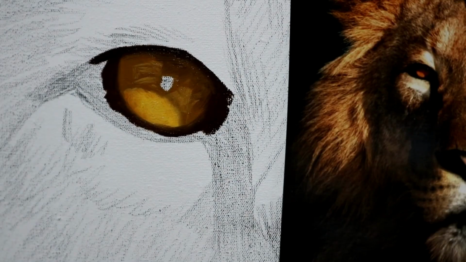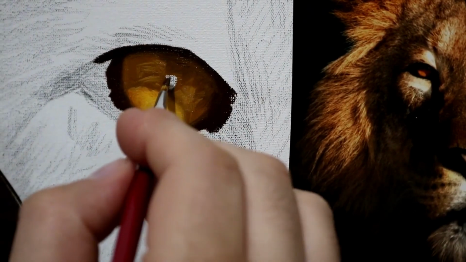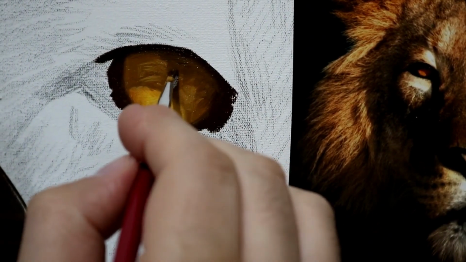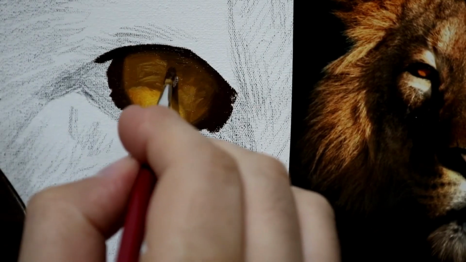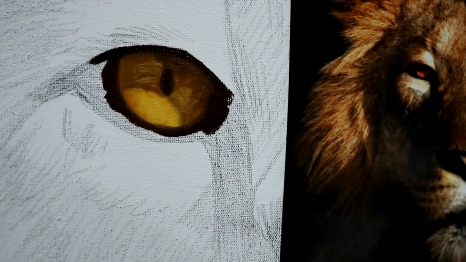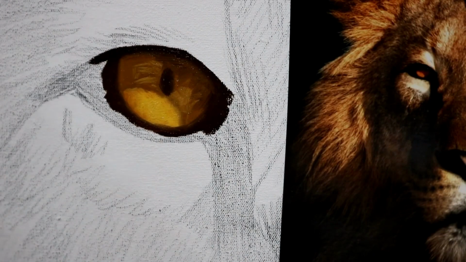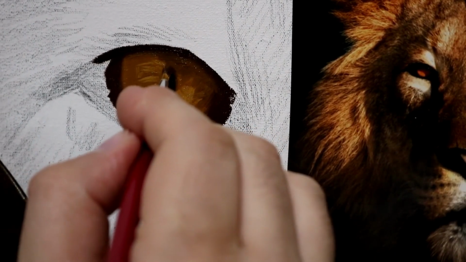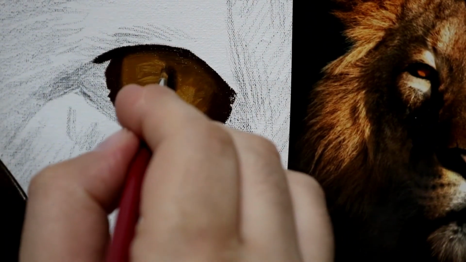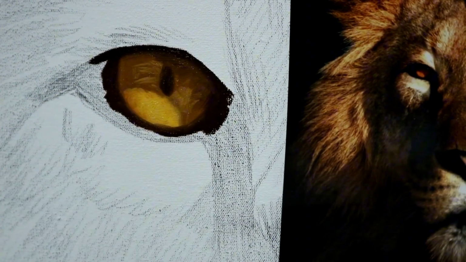Now comes one of the most recognizable features of a feline eye, the pupil. Its shape, position, and relationship with the iris are extremely important. A small change here can completely change the expression of the animal. This is why observation is so important when painting realistic animals. You are not just copying colors. You are studying how shapes, light, and anatomy work together.